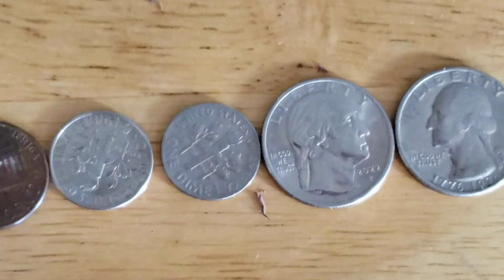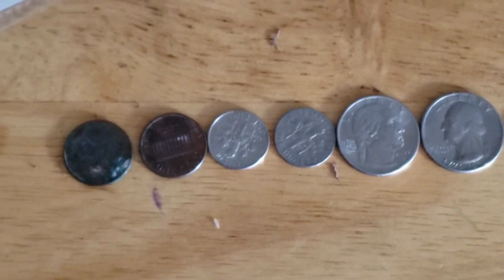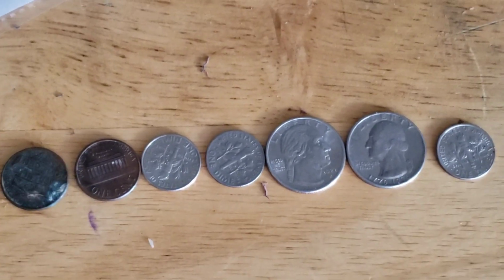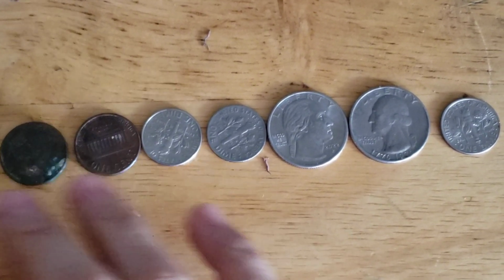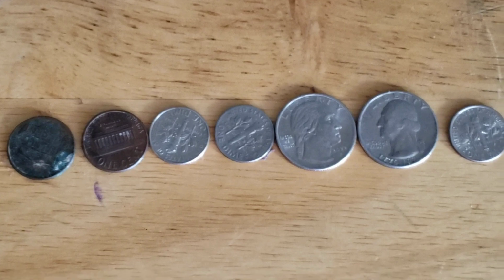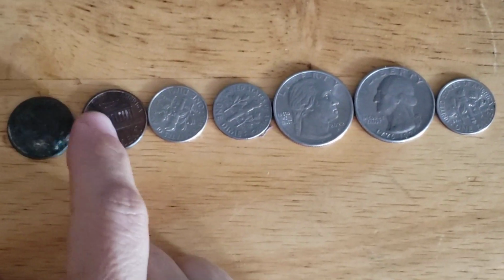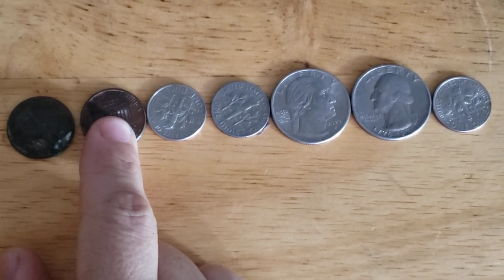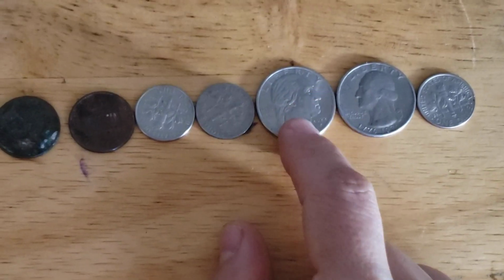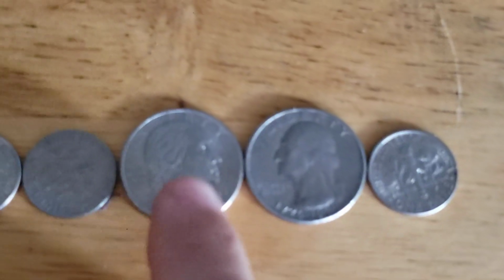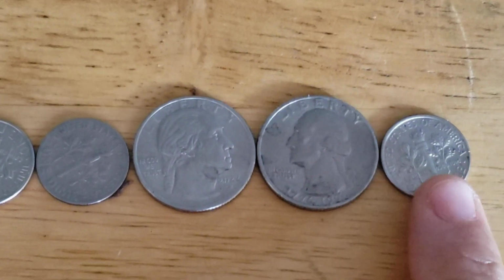Okay, I don't know if you can see it good. Okay, once you figure out what the coins are, I'm gonna tell you right now, that way you don't get confused, which will give you the answer obviously. But there's two. This is a penny, this is a penny. This is a dime, that's a dime. This is a quarter, and that's a quarter too. And this is another dime.